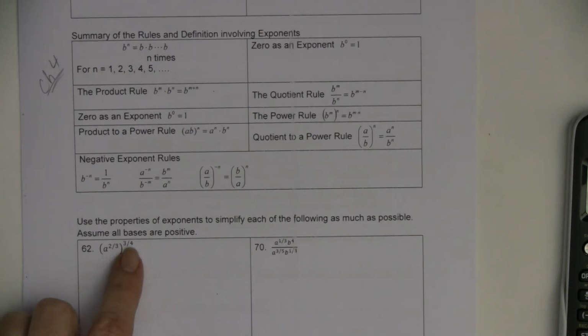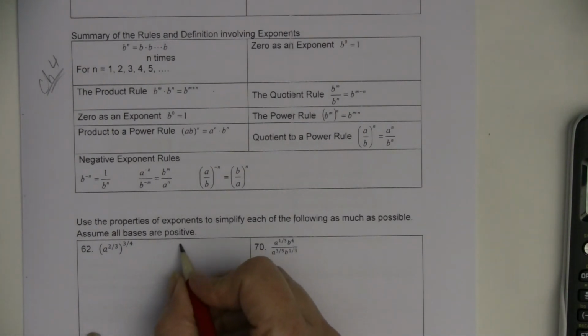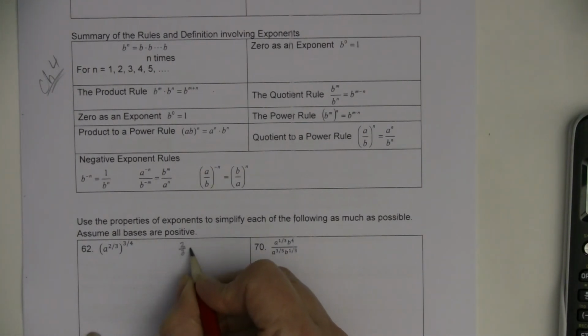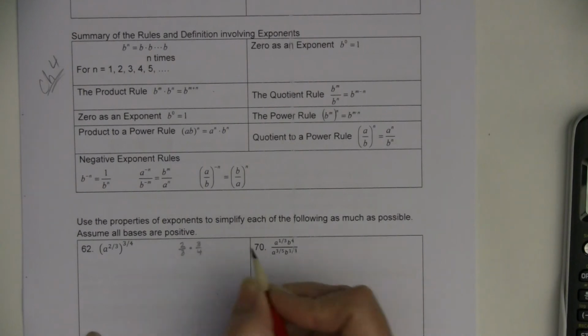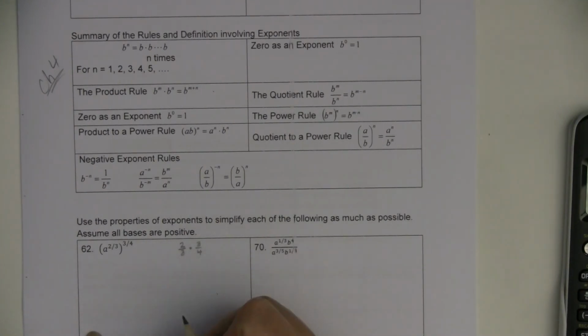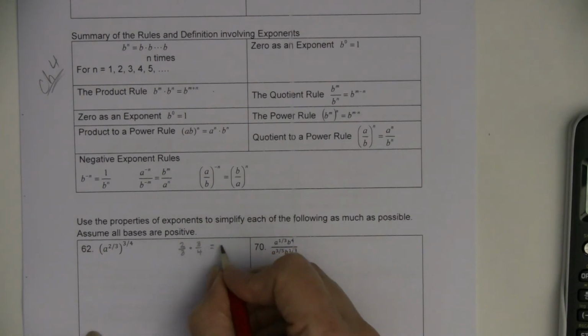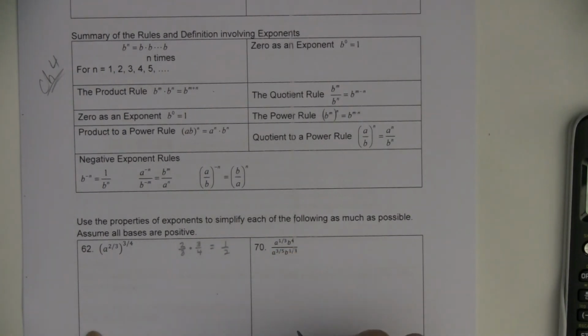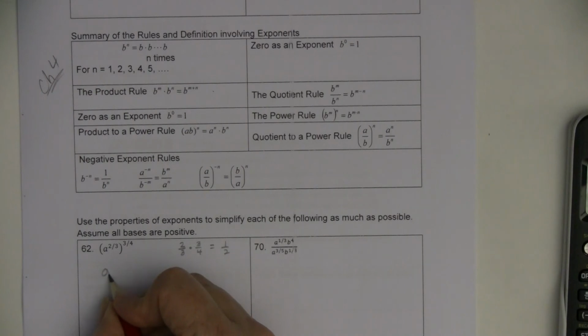I have an exponent to an exponent, so I would multiply those exponents together, 2/3 times 3/4, right? And the 3's cancel, and the 2 and the 4 cancel with one another as well, and that's a half. And of course you can put that in your calculator. So this is a to the half.